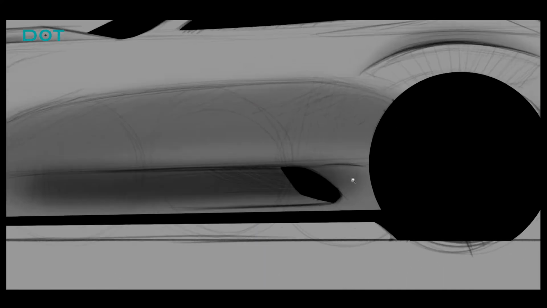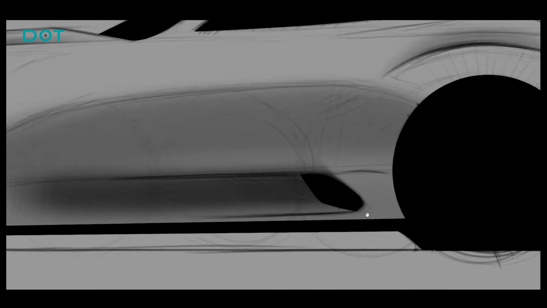Think about what parts are darker, taking into account the depth of the surface.